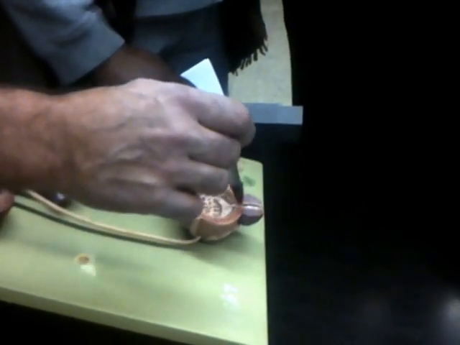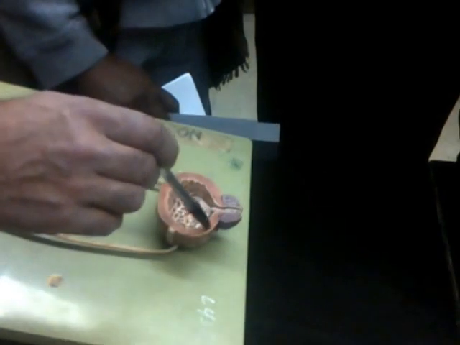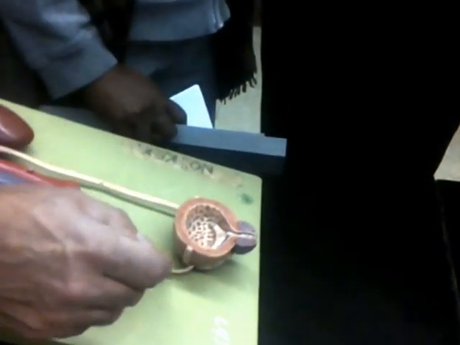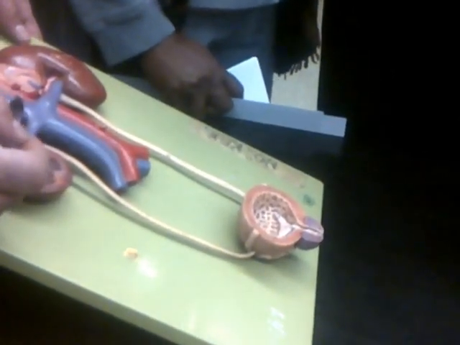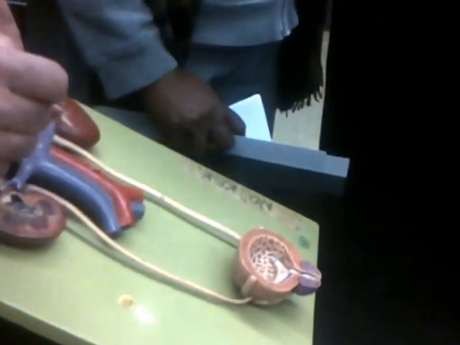So this is the trigone. These are the ureteral openings. This is the rugae inside the bladder. This is the detrusor muscle forming the bladder. These are the ureters that drain the kidneys at the hilum of the kidney. This is the abdominal inferior vena cava, renal veins, abdominal aorta, renal arteries.